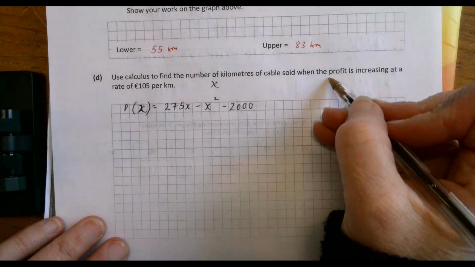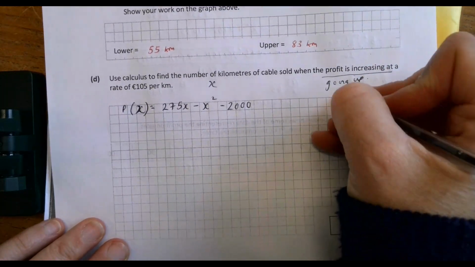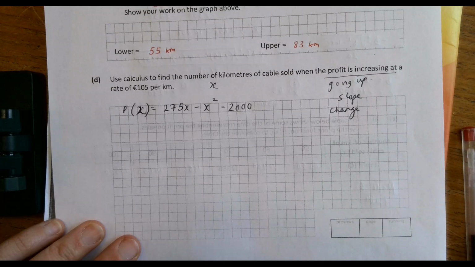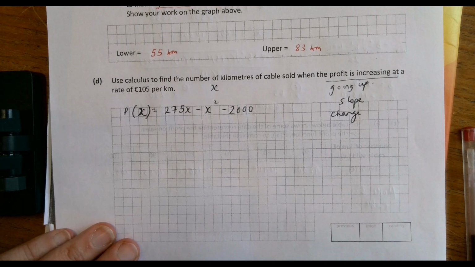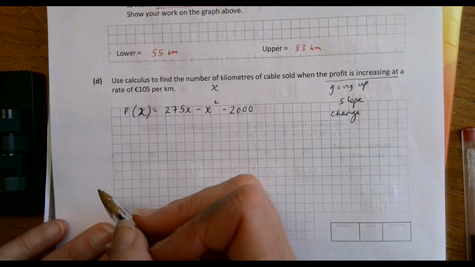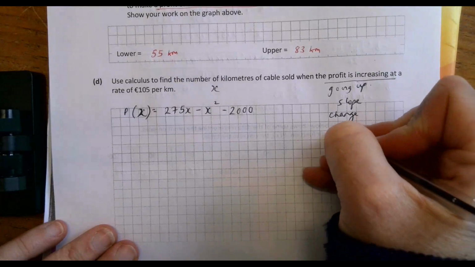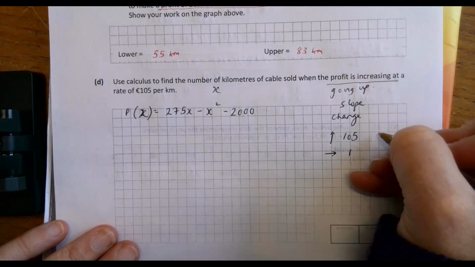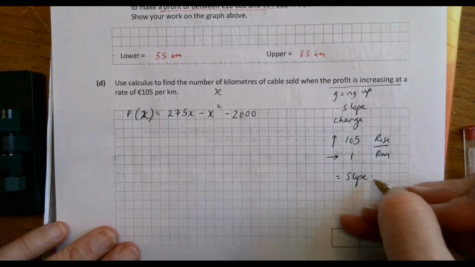The profit is increasing. That means it's going up. And that reminds me of slope, or rate of change maybe. So I think maybe what they want me to do is to find dy dx anyway, because it's calculus, at a rate of 105. So if it's going up by 105 euro per kilometer, rising 105 euro for every kilometer it goes along, it does look like rise over run, and it does look like slope. So I think it's telling me the slope is 105.